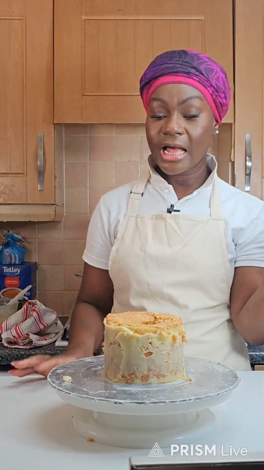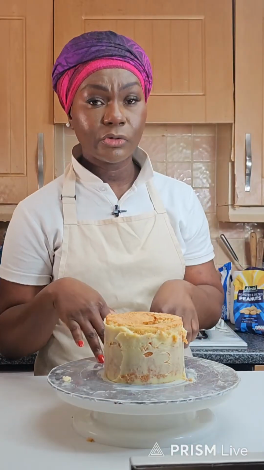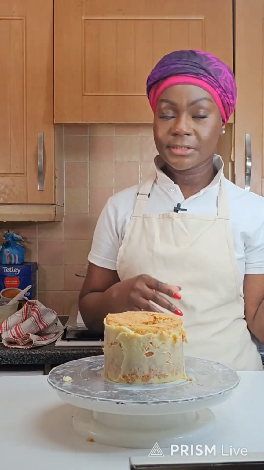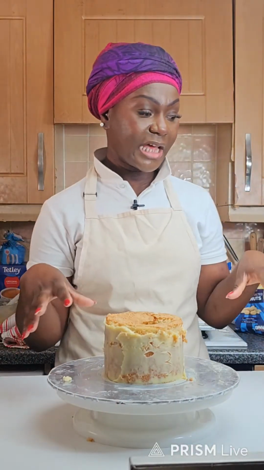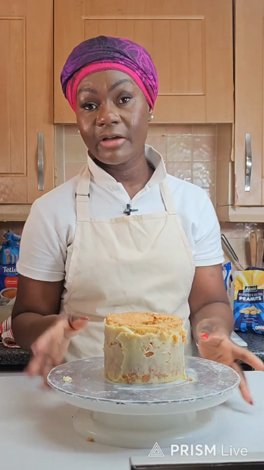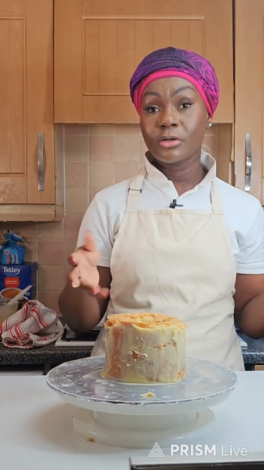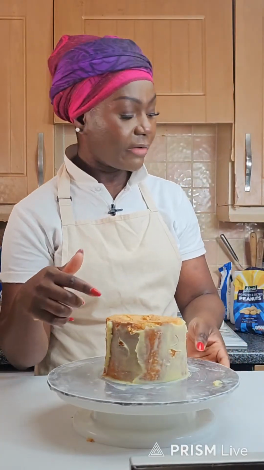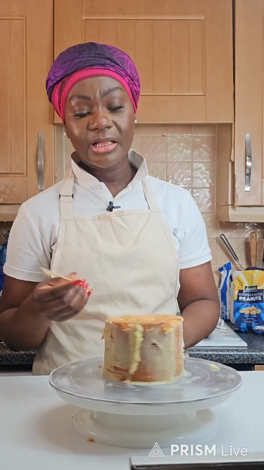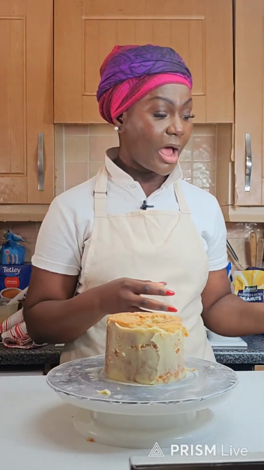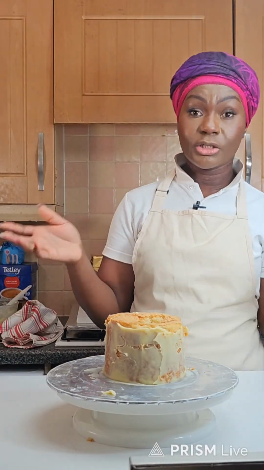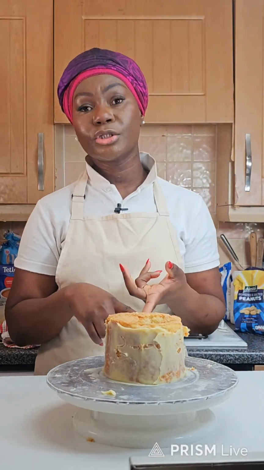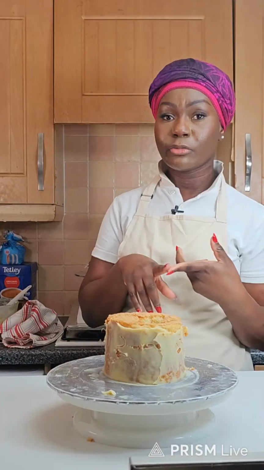Today was just a follow-up because we made the ganache yesterday and left it to set. We came back today to observe the results of leaving all the forms of ganache to set. And then we tried using it to cover cakes, and we can see how they yield around our cakes.